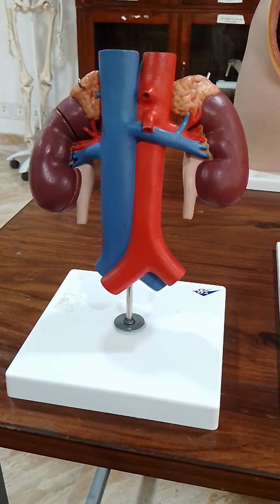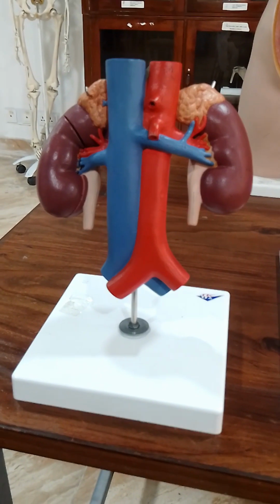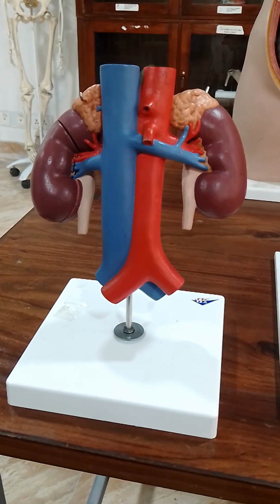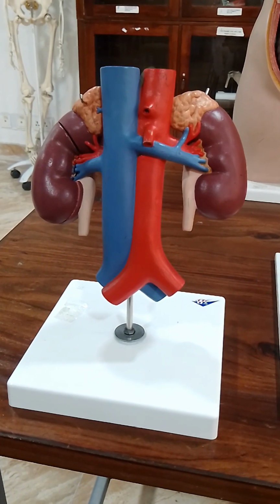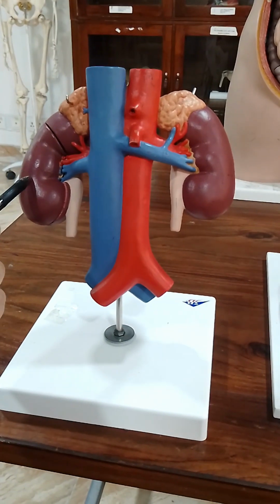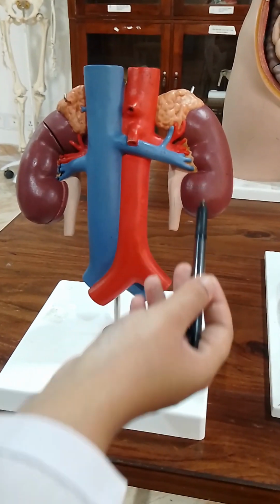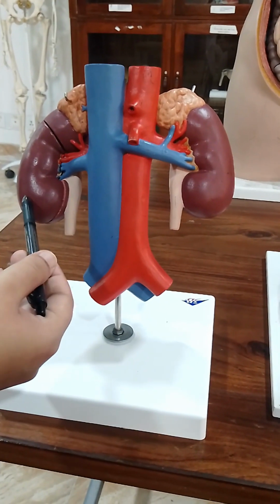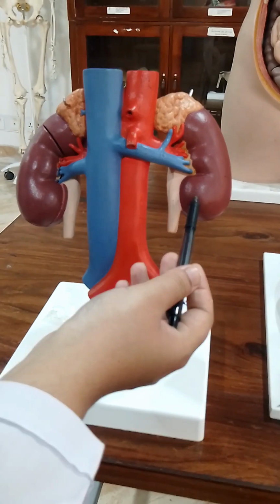So this is the model of the kidney. We have removed the pancreas, duodenum, stomach and spleen. We can see on the posterior abdominal wall, this is the structure of the kidneys. This is the right kidney and this is the left kidney. The way to identify right and left is that the right kidney is a little lower than the left kidney.